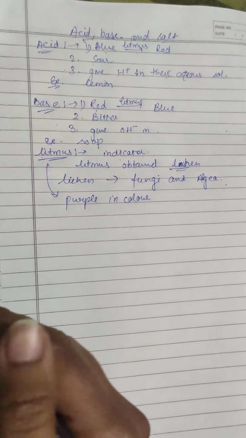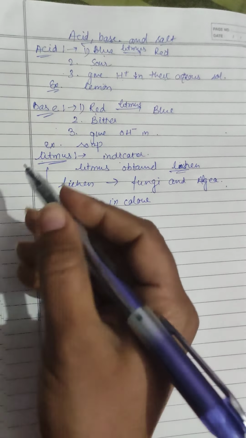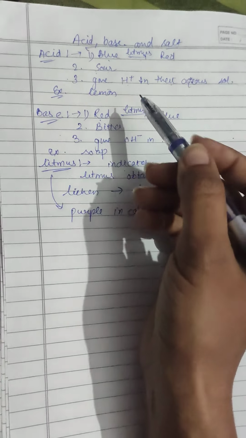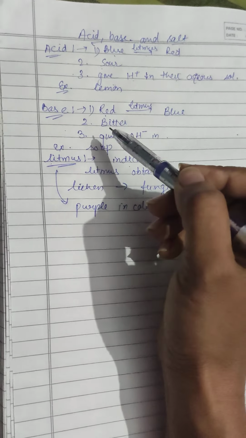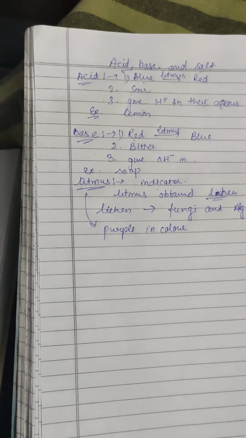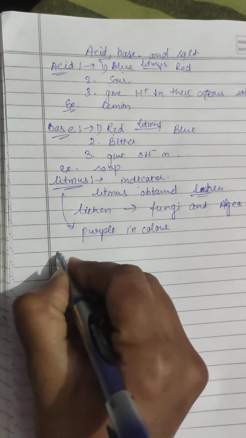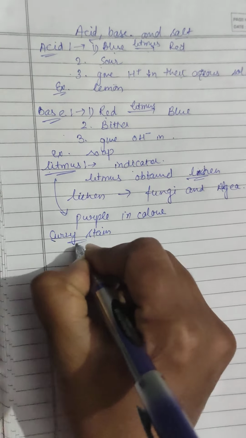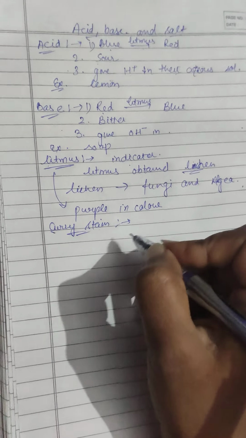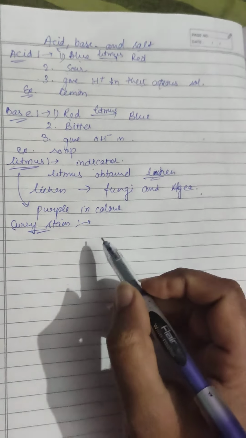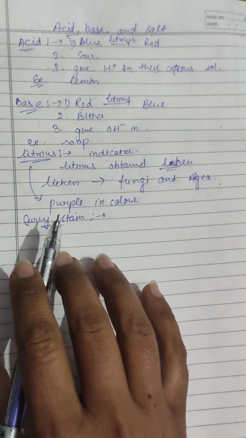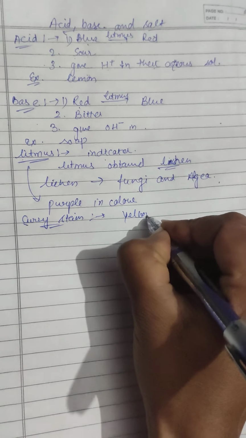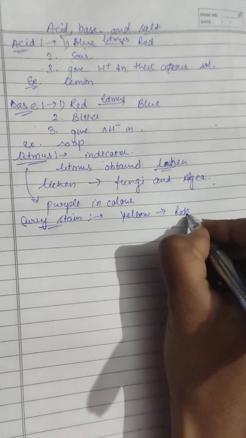Now next point, we can explain the basic nature. How can we determine whether a chemical is acid or base? Now discuss curry stain. We know that curry stain is yellow in color, but when we rub soap on curry stain, it turns reddish brown.